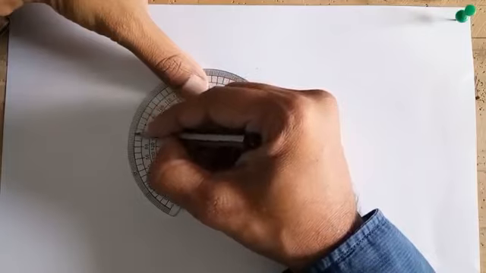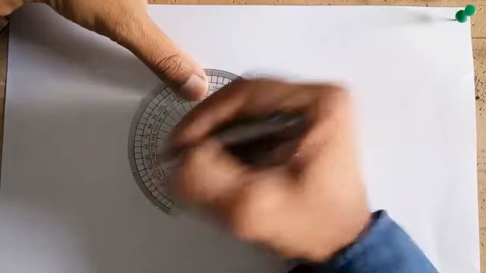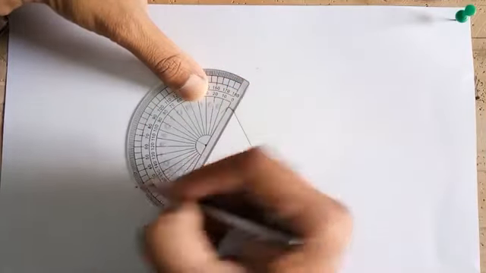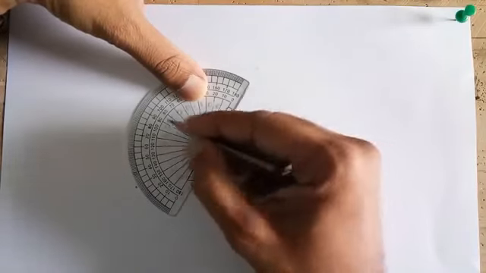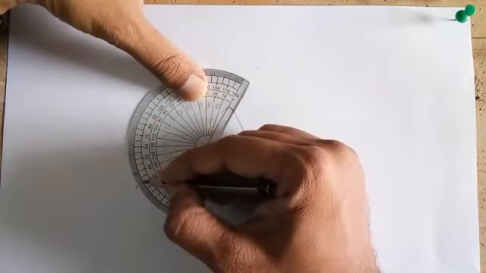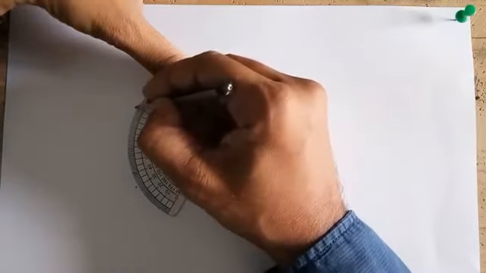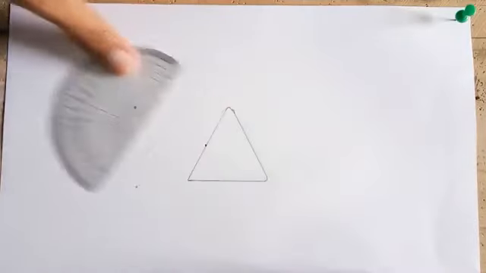So 10, 20, 30, 40, 50, 60. So the 60 degree would be over here. We are not measuring the angle from here, otherwise it would be 30 degree. We are measuring the angle from 90 degree to 30 degree. That's why it is 60 degree. Mark a point on 90 degree as well.